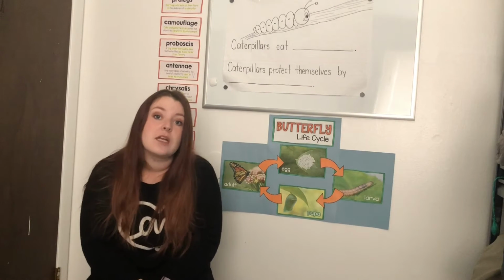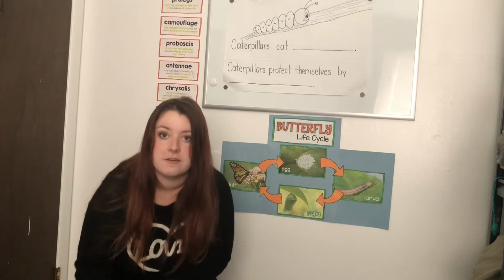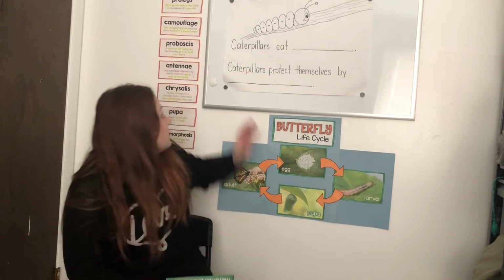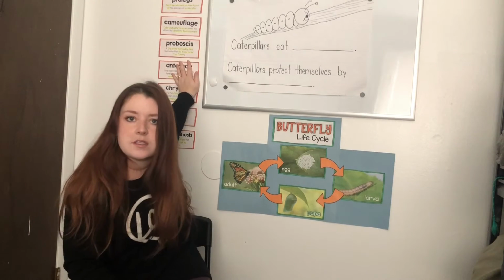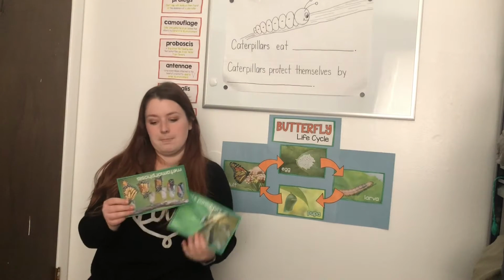Before we start, we're going to read a really interesting book. Before we do that, we're going to talk about the different vocabulary words. So, as you can see right behind me is all of our vocabulary words that we worked on yesterday. We're going to go over those, and I have some really nifty pictures to go with them.